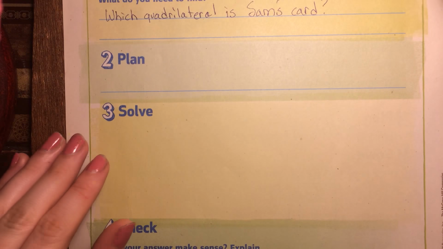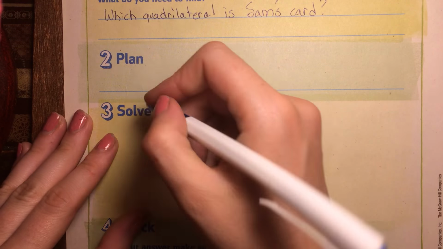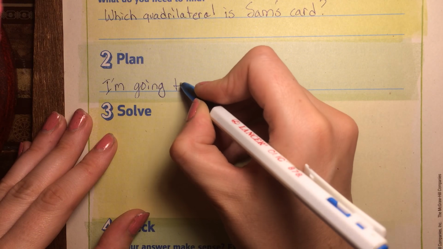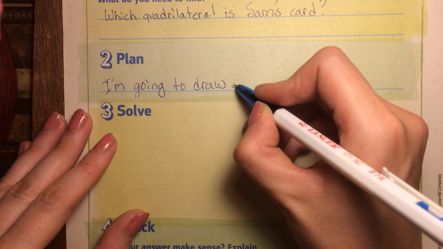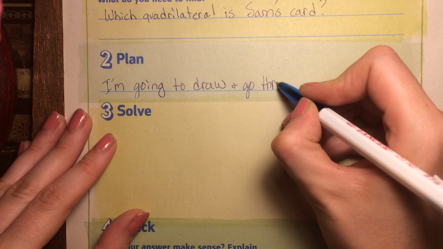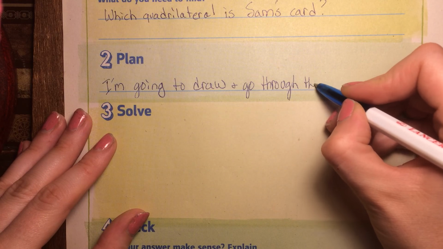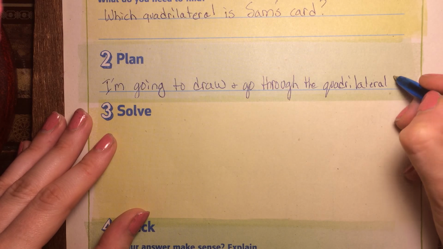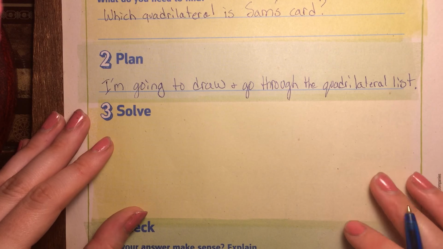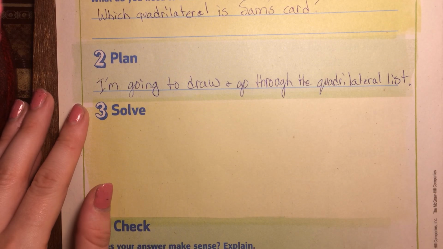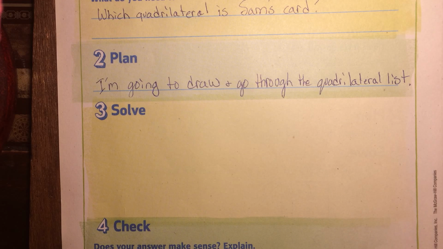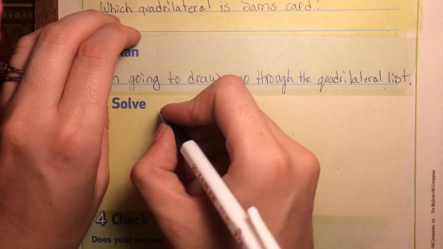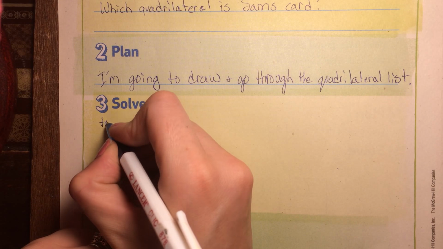All right, now my plan. Well, what should we do to sort this? There's a lot of ways. I'm going to draw and go through the quadrilateral list. For me, I just think, okay, I know what the five quadrilaterals are. I'll just go through the list and see what fits. So I don't have to draw perfect quadrilaterals, but I'm going to think, okay, I have a trapezoid, that's one.